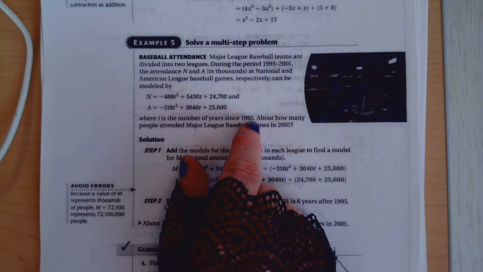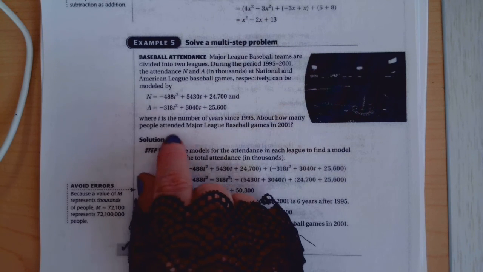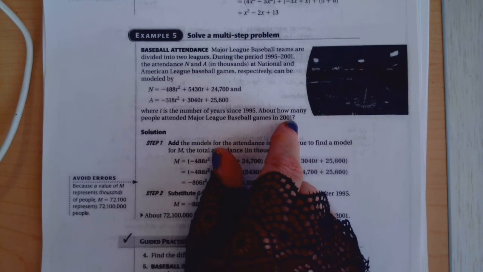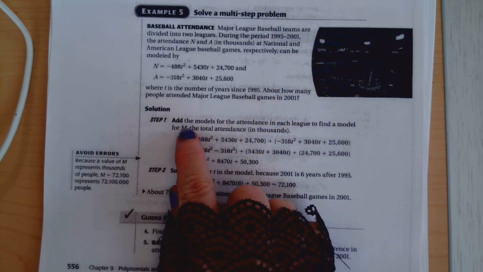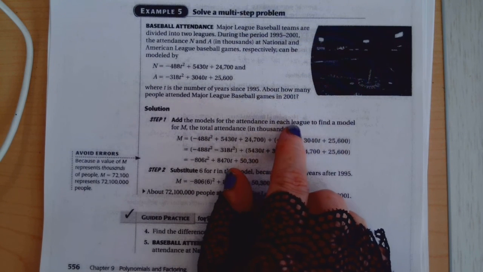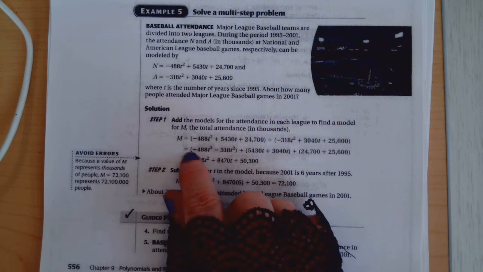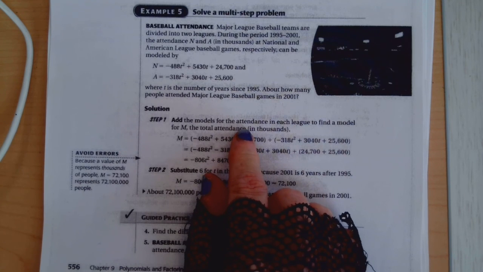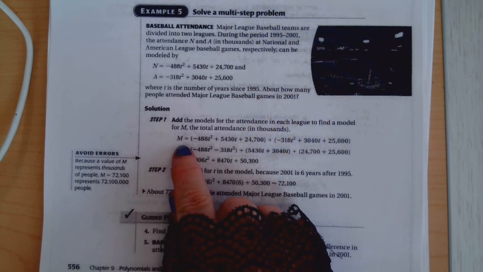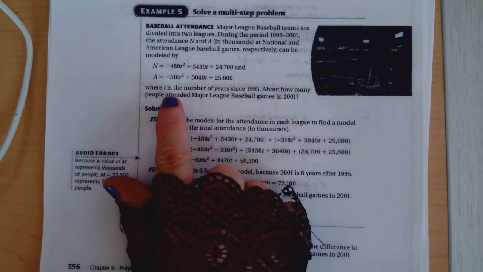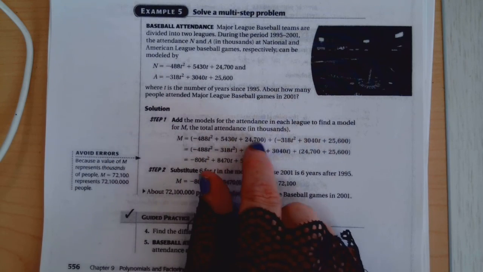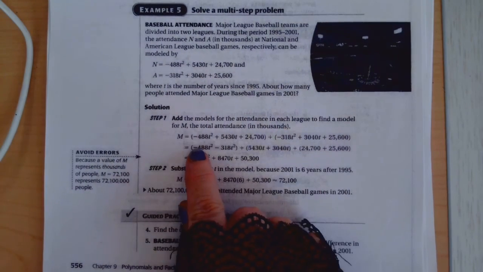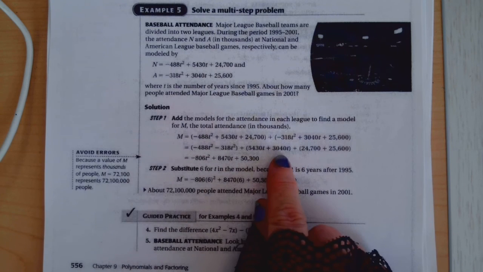So they have to tell you about how many people attended Major League Baseball games in 2001. So what you're going to do is add the models for the attendance in each league to find a model for M, the total attendance in thousands. Yep, so you're going to do that. So when you add them together, you can see they put the first one N plus A, and you can see here that they added the like terms.